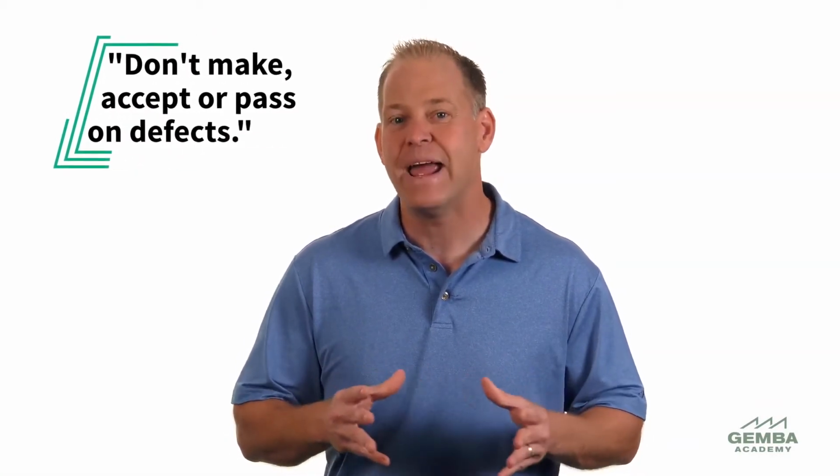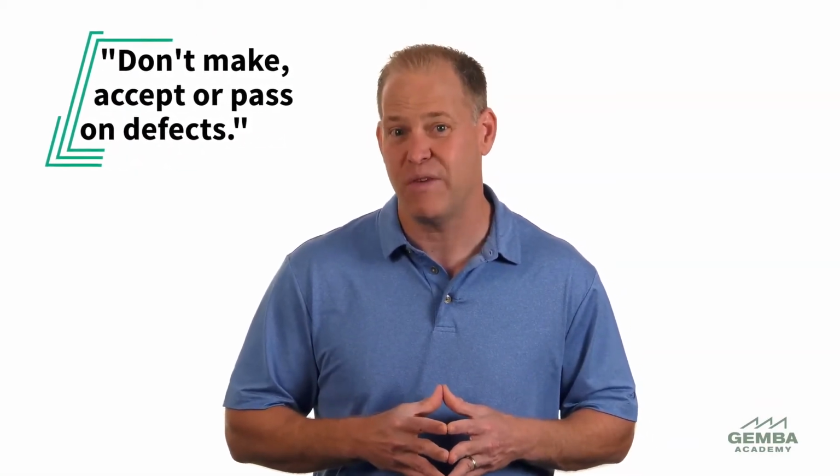Next, there's a popular lean saying, don't make, accept, or pass on defects. And this is most definitely true for information. Obeya enables us to build quality into cross-functional knowledge work. When all of the information is in one place and is reviewed regularly as a team, there's less rework due to misunderstanding, misalignment, or non-communication across the project or across functions in day-to-day operations.